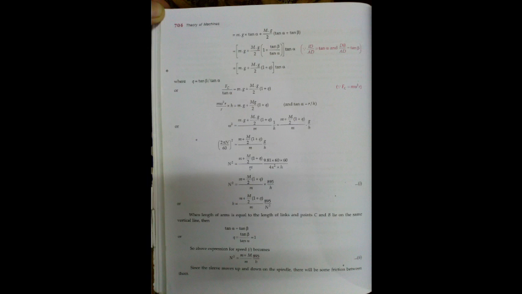Now you can put the value of Fc. Fc value is m omega square r, and tan alpha you can also write as r divided by h. What is r? r is the distance of the center of the fly ball to the spindle axis, the radial distance. And what is h? h is the height of the governor. So these things are given in the expression, you can easily put here.